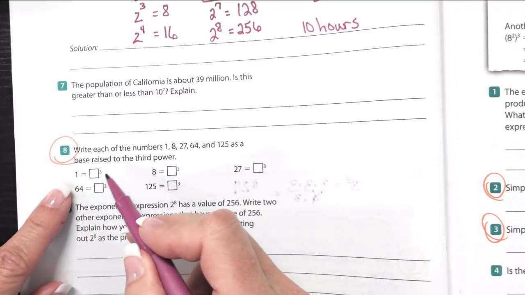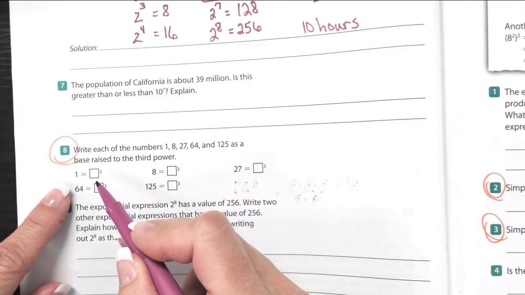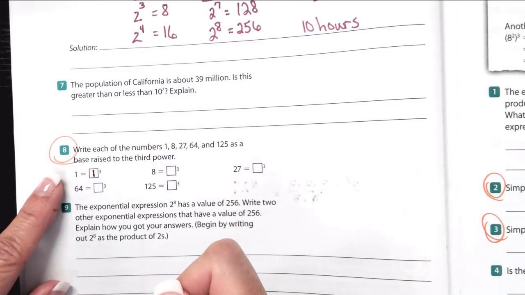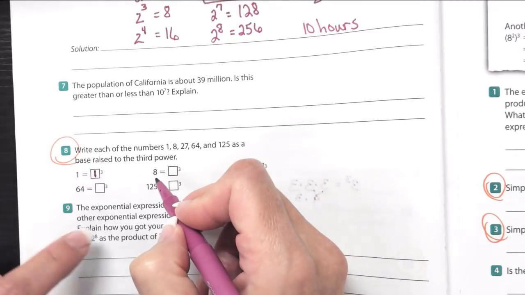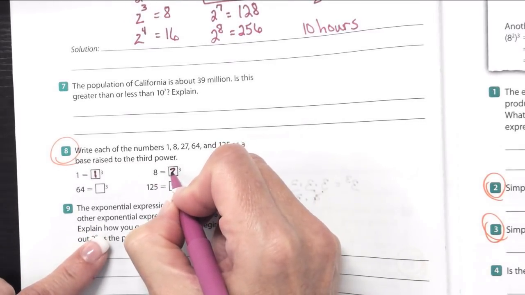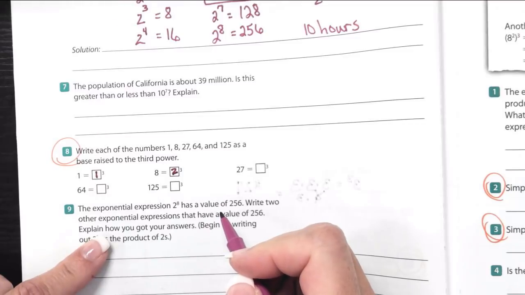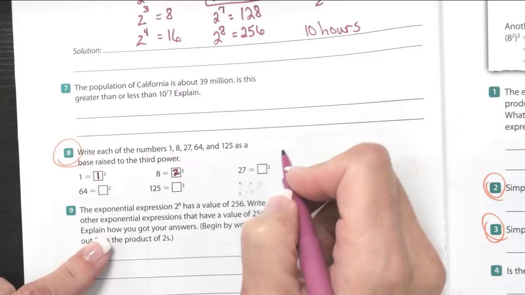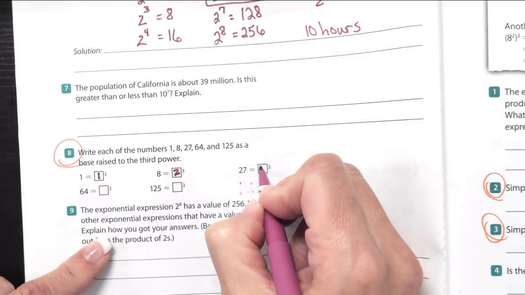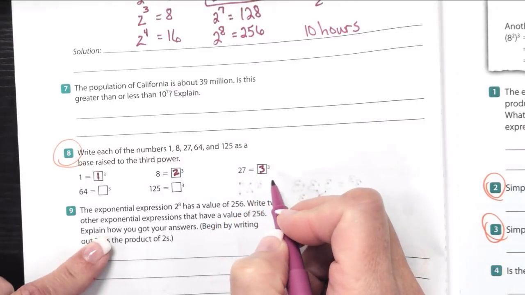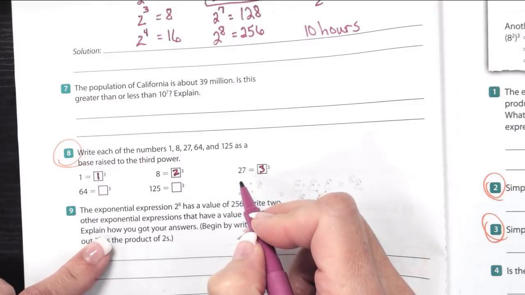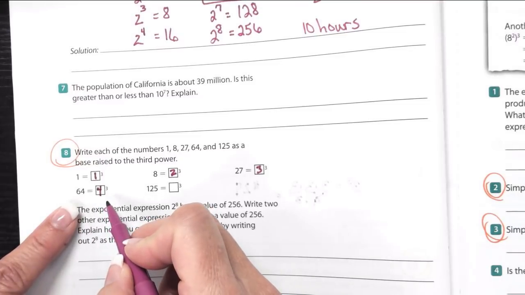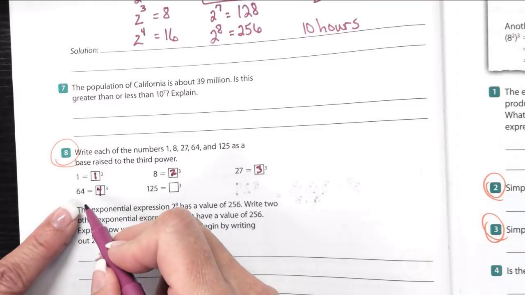So they're asking you what number times itself 3 times gives you 1. 1 does. 1 times 1 times 1 is 1. All right, what about 8? That would be 2. 2 times 2 is 4, times 2 is 8. All right, 27 is 3. 3 times 3 times 3 is 27. 64 is 4. 4 times 4 times 4 is 64.